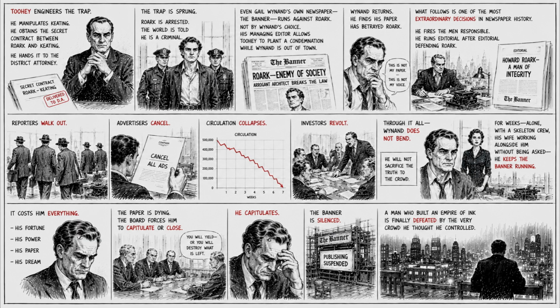What follows is one of the most extraordinary decisions in newspaper history. Wynand, returning to find his paper has betrayed Roark, fires the men responsible, and runs editorial after editorial defending Roark. His reporters walk out on strike. His advertisers cancel. His circulation collapses. His investors revolt. Wynand does not bend.